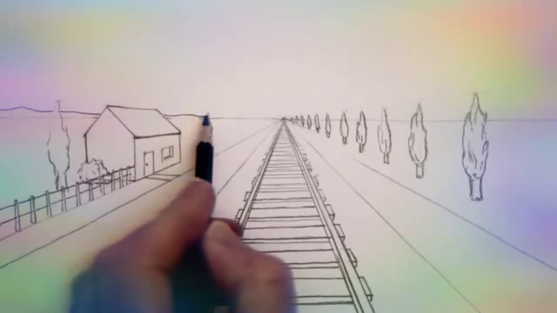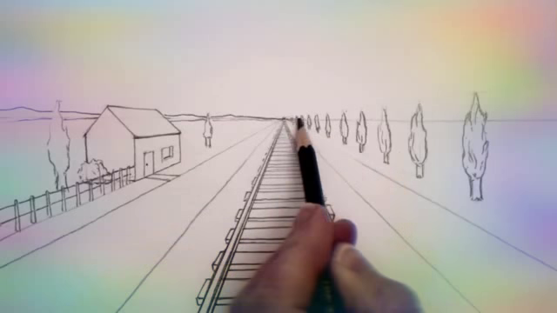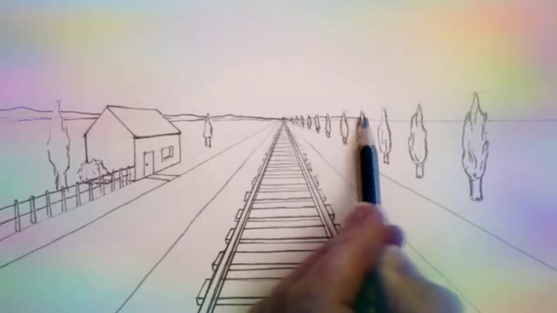Often the horizontal line, which is the height of the eye of the viewer of the image, that height is often obscured by hills or buildings or other things. So in this drawing we could just make a range of hills which are very far in the distance.